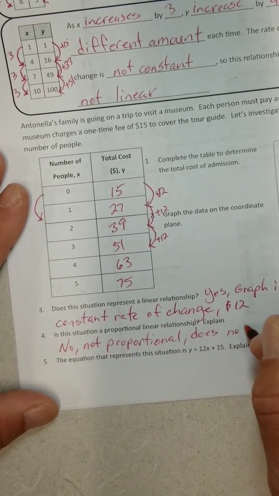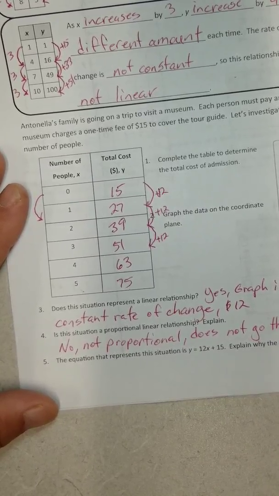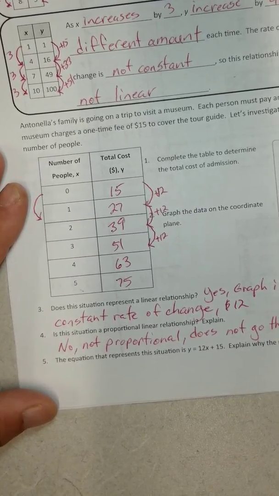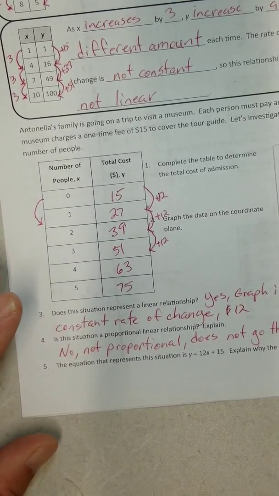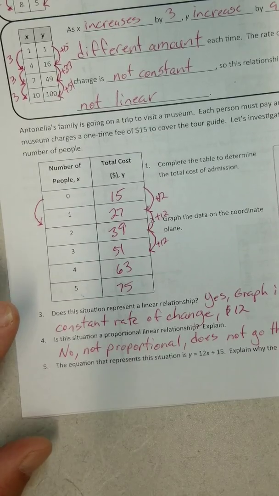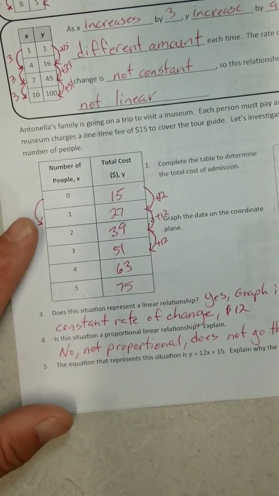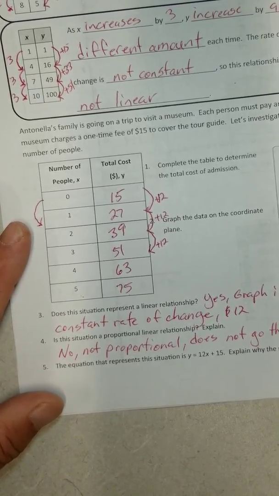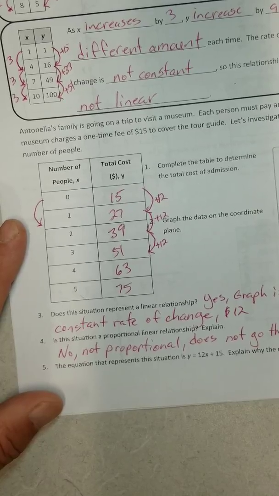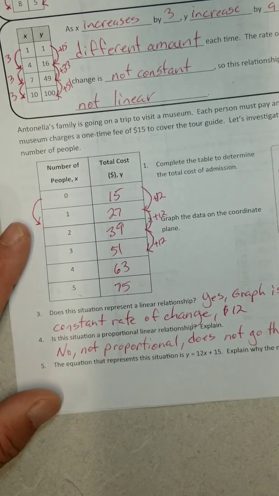Does not go through the origin. So it doesn't have the same constant ratio. Because from here to here, it went up 15. And then the rest, it went up 12. So that makes it not constant.